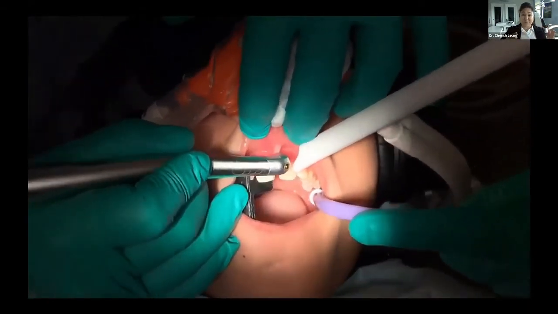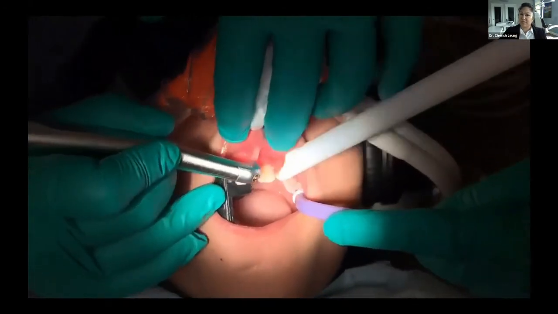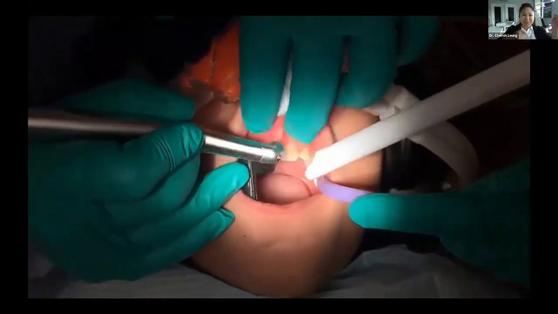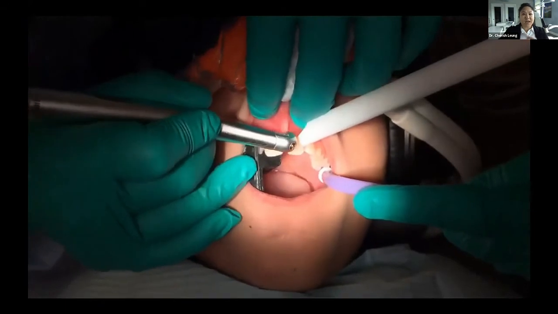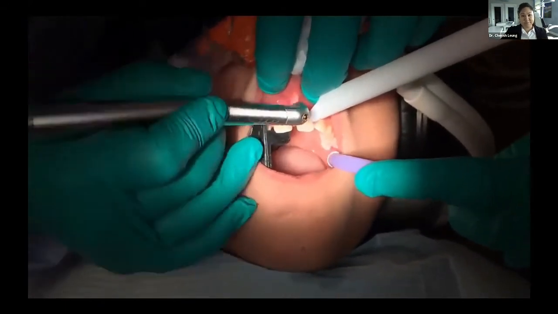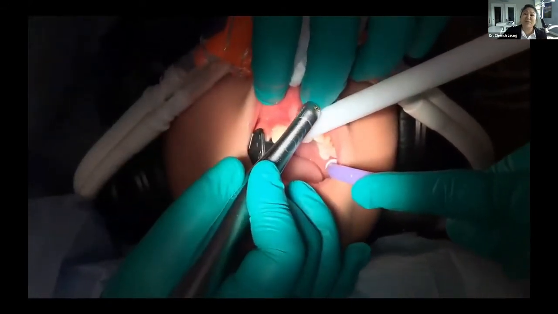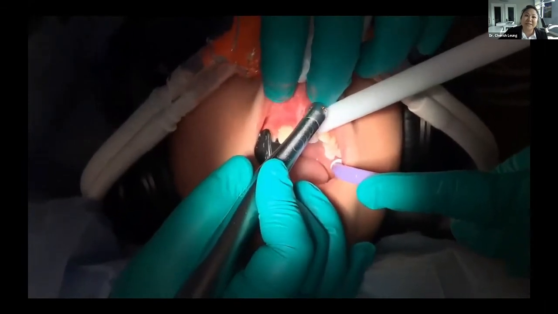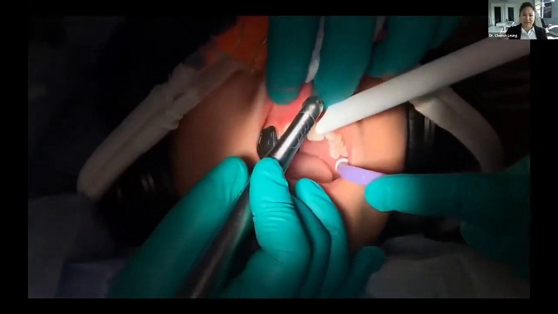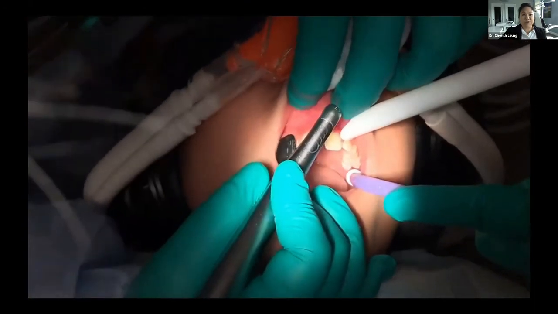Now, when you open up a frenum, what happens a lot of time, especially if it's a super strong frenum, is you'll see like 4 or 5 little strings in there, and you need to release each of those little strings. Some of the ones I've seen that are really, really strong, you'll see like 10 little strings in there. So you'll want to release all those little fibrous connections in order for you to get a full release.